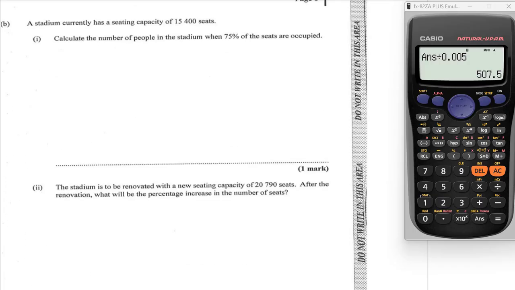A stadium currently has seating capacity of 15,400 seats. Calculate the number of people in the stadium when 75% of the seats are occupied. Right?